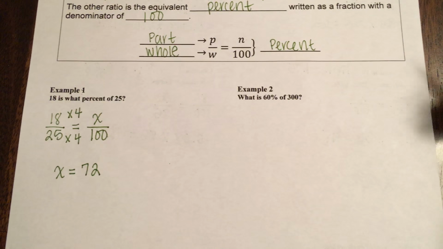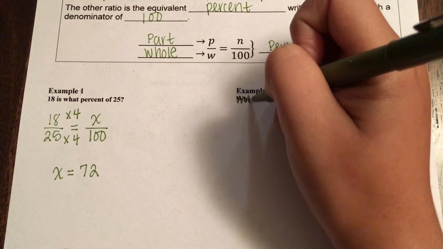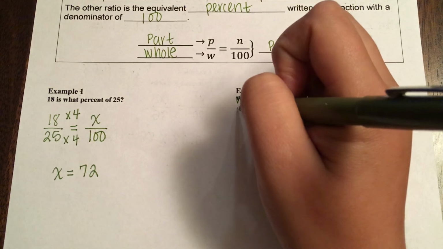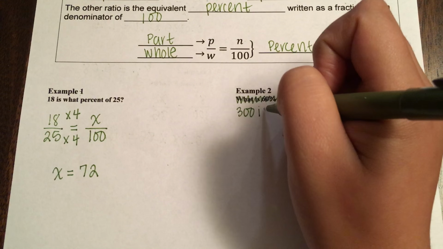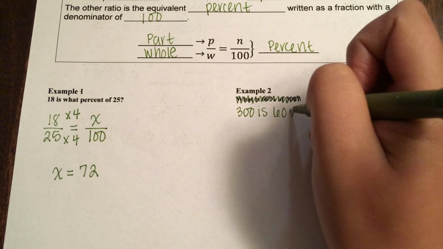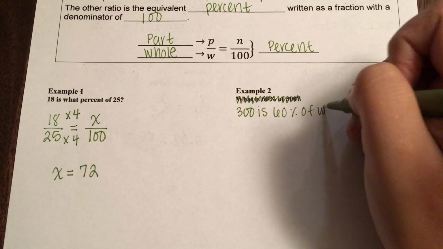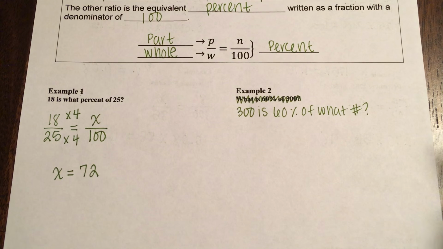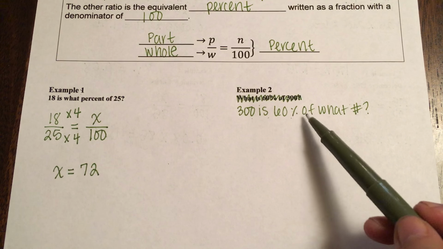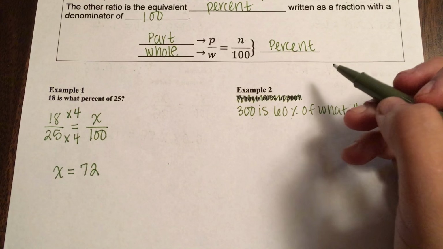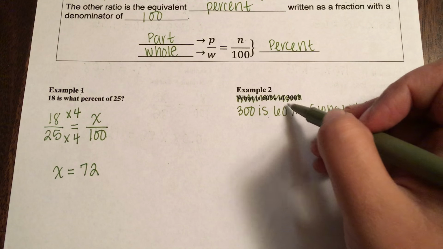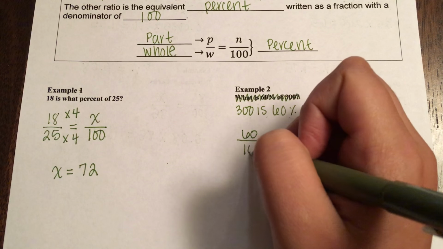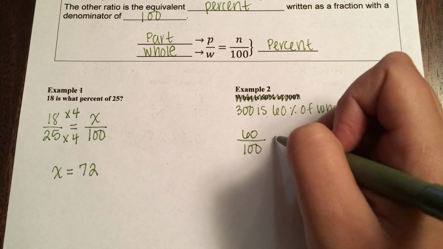Now, for the next example, this is actually written wrong, so I want you to cross this out. And I want you to write 300 is 60% of what number? Okay? So 300 is 60% of what number? Okay? So we know that we have the percent. So let's go ahead and write 60 over 100, because percent always has a denominator of 100.